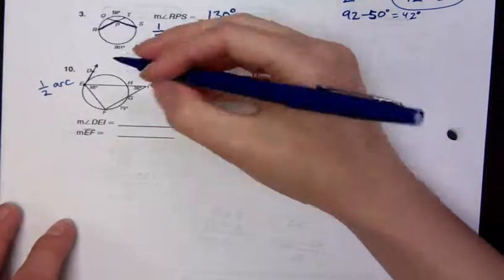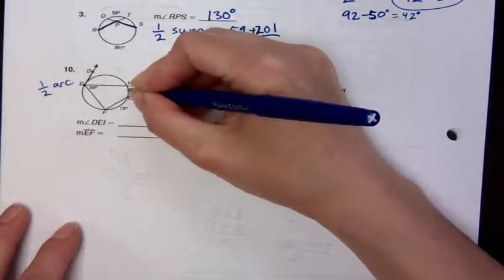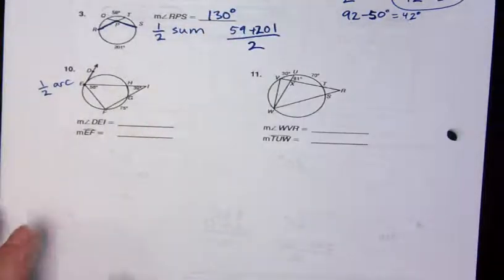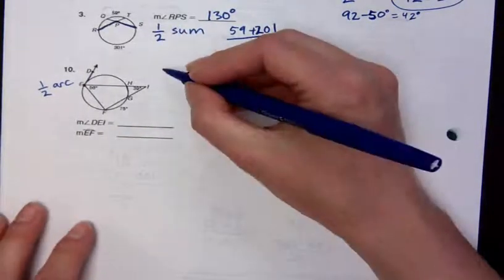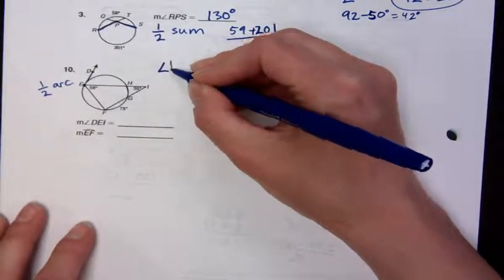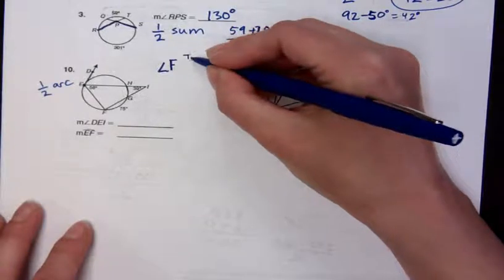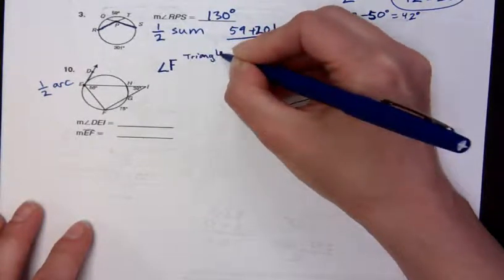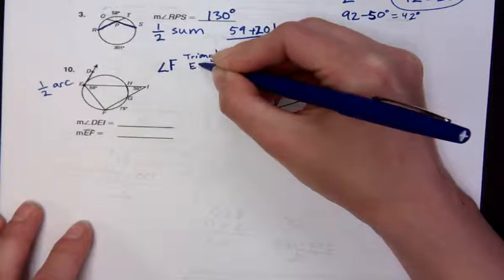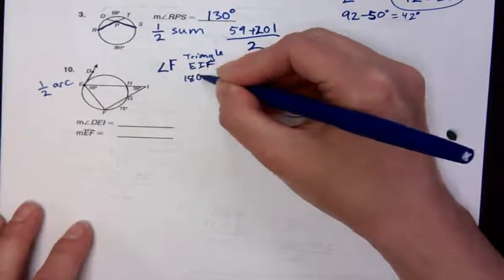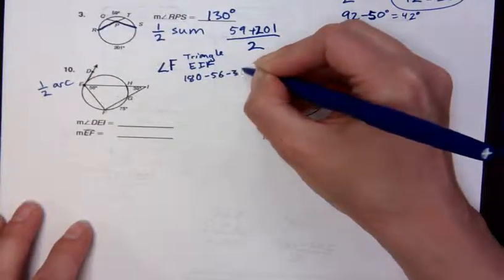Yeah, so I could find HG. Angle F I could find. How could I find angle F? Yeah. So I can start, and like I said, there's usually more than one way to do it. So angle F, because it's a triangle of EIF, so I do 180 minus the 56 minus 39.